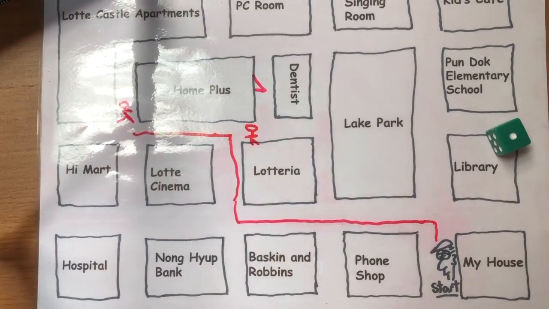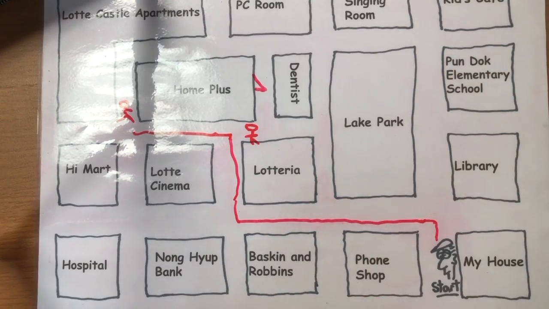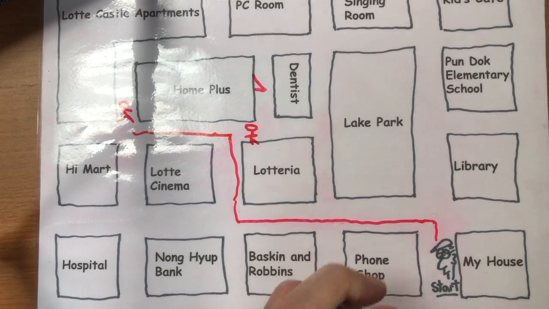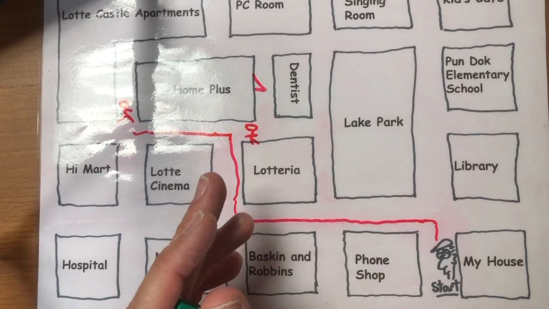Now, I'm being fairly fast with the language because you can hear all the noise in the background. It's kind of a noisy day at home. So I'm trying to get this done fairly quickly. But you want to be sure the children are using the language correctly. Turn right, turn left, go straight for 2 blocks.